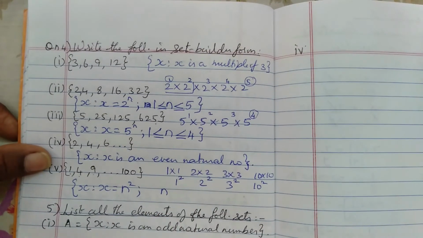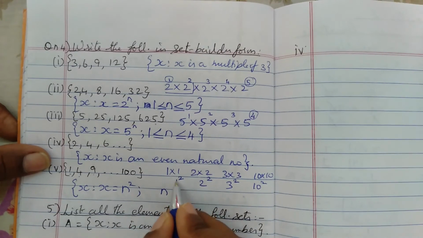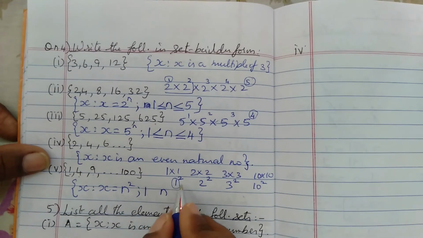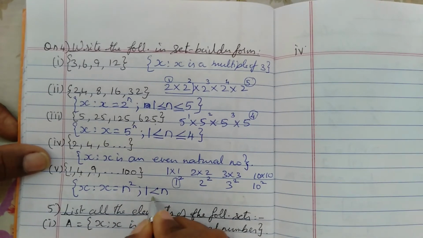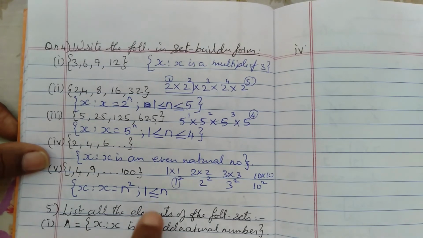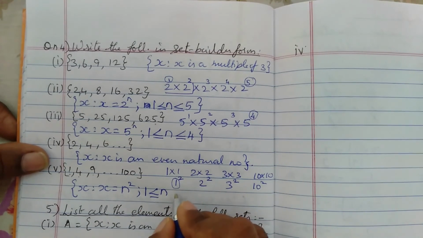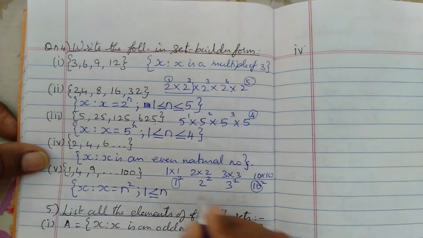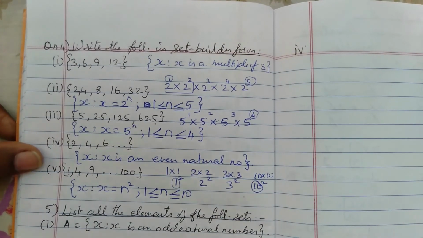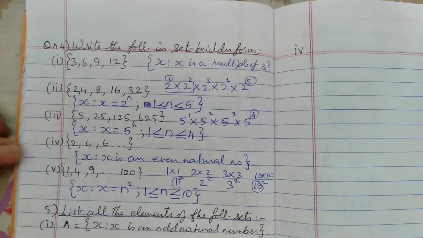When you are including your first number here, it will be given this sign, less than or equal to, 1, and then you are including your last number here, so you will give it less than or equal to 10. Then close it. Right.